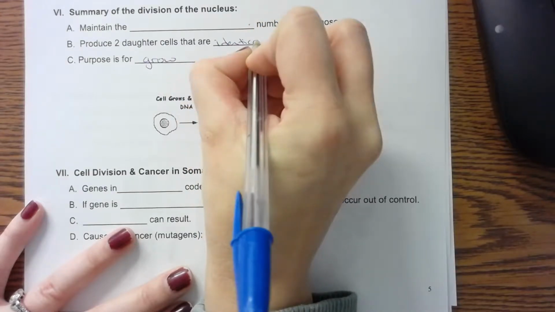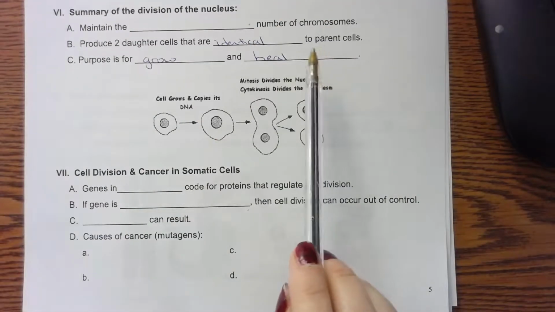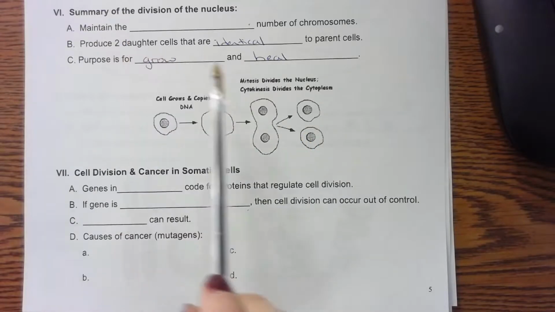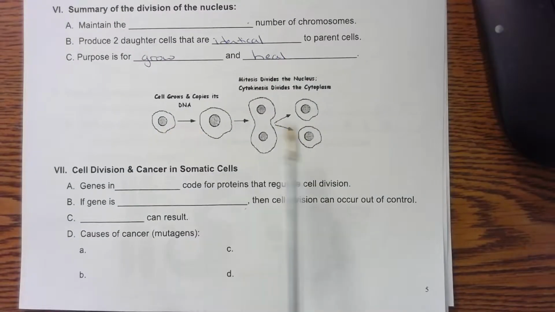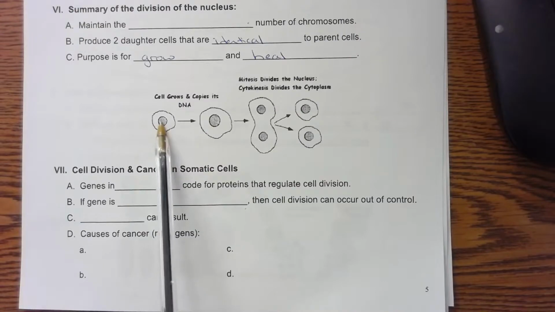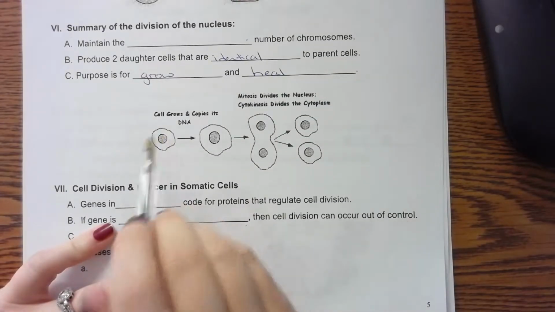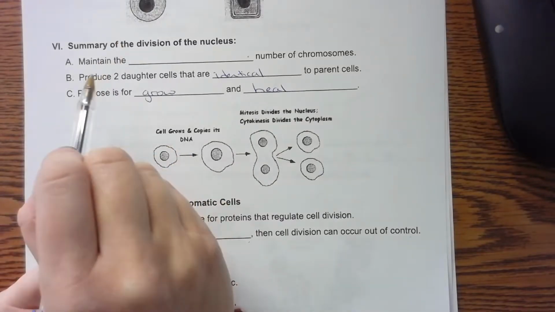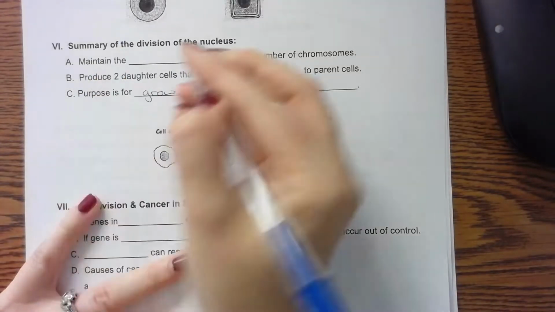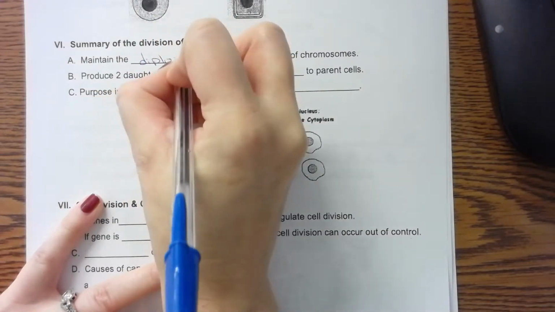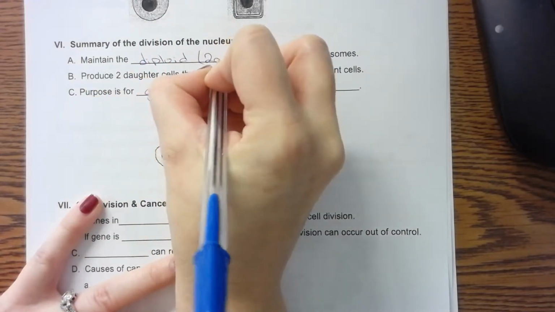It gets so confusing because they're trying to help you understand, but they're not just saying that these cells are from a specific person. They're in your body. They're just from a parent cell, which just means the first one. This is going to have to maintain that diploid full number.